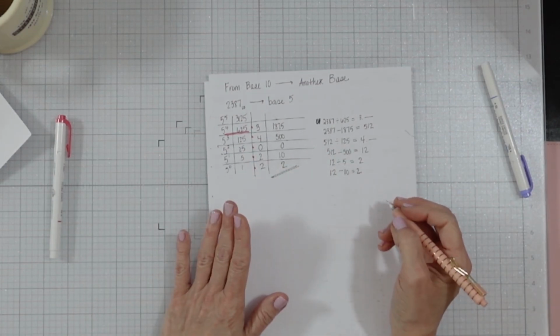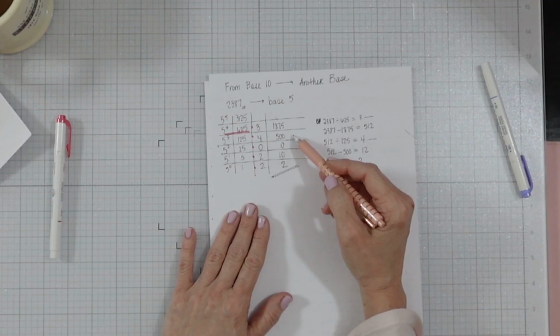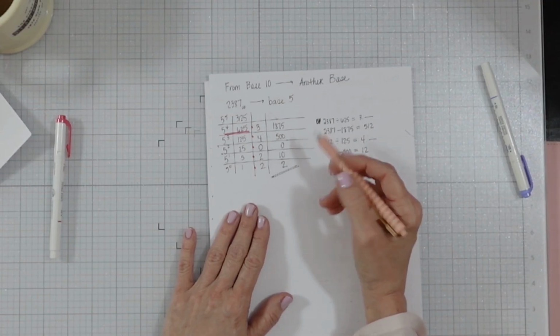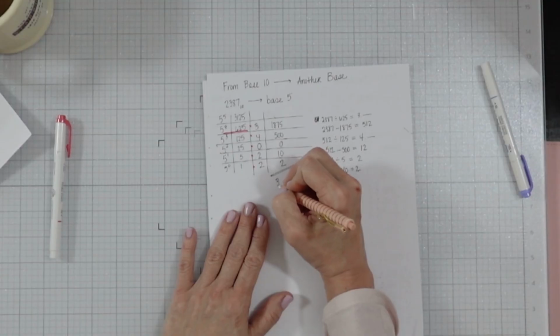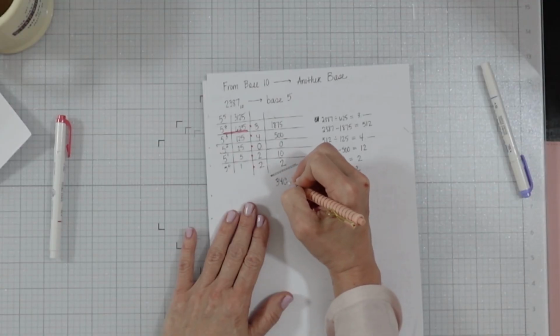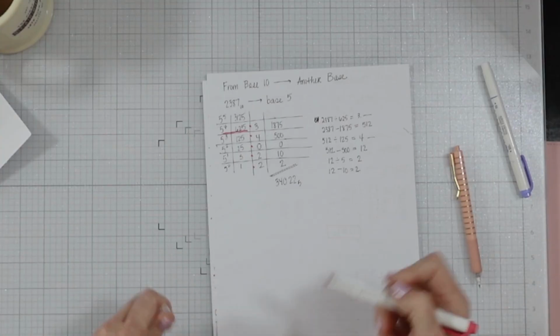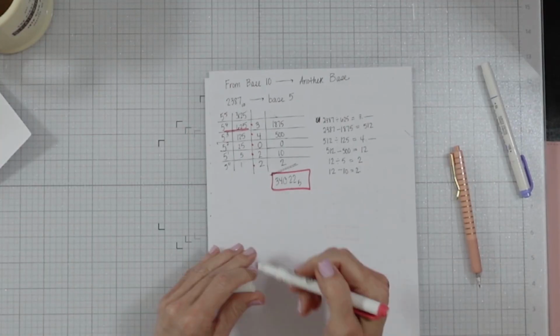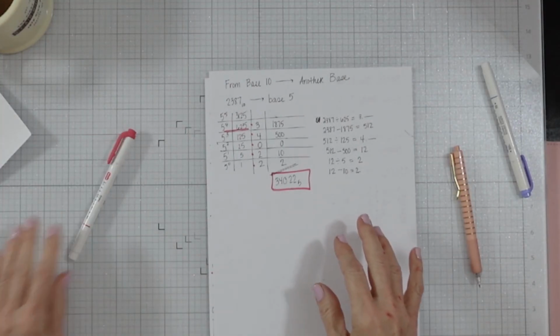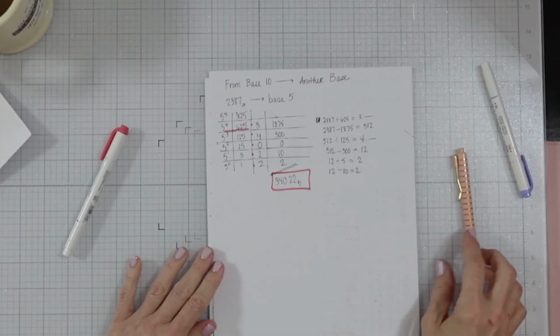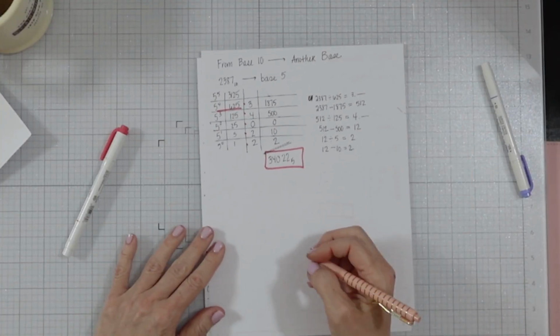Okay, so then we add that together. So we have 1875 plus 500, 0 doesn't count, plus 10 plus 2, and we get 34022 base 5. And that is our answer. And I did go through that pretty slow. Okay, so let's do one that is faster.